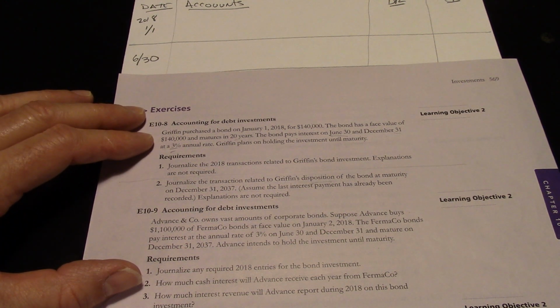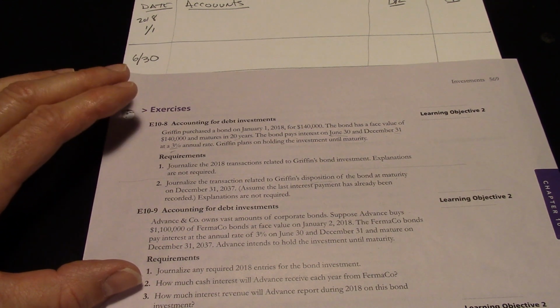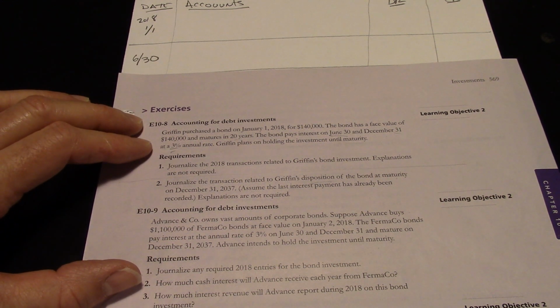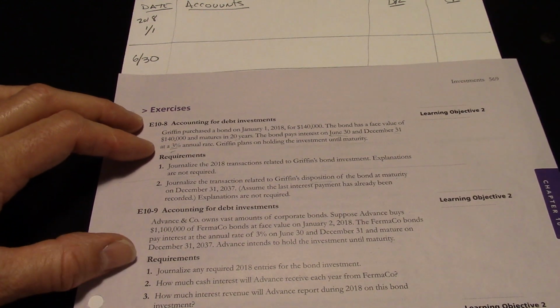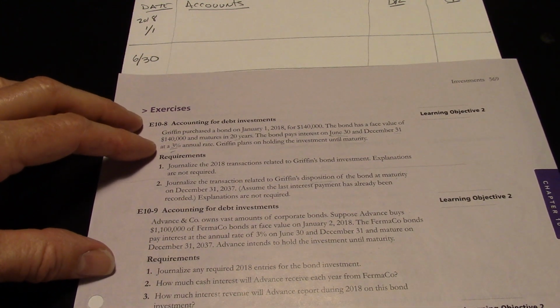Your book has other kinds of debt investments, but for our purposes, we're just going to assume that if a company we do the accounting for purchases a bond of some other company, they're going to hold it to maturity. And so that's called a held-to-maturity debt investment.